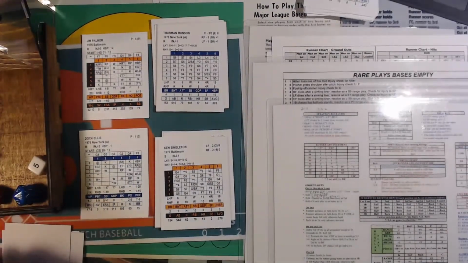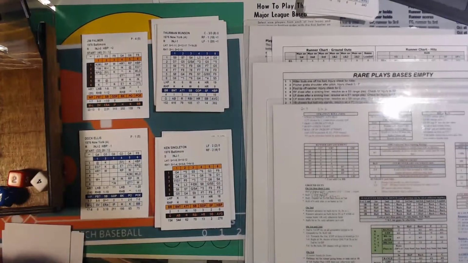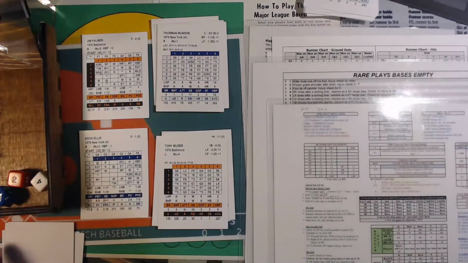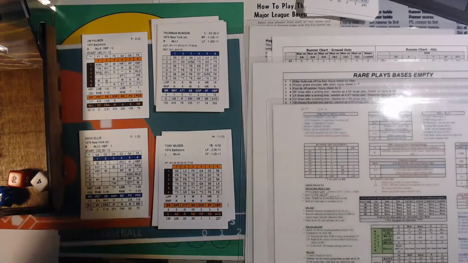Kenny Singleton, 3-5. So walk. Nope, not a walk. Not enough for a walk. So we're rolling off of Kenny Singleton, 2-4, and that's line and caught by Chambliss. Top of the 8th. Oh, that's only 2 outs. Oh, wait, no, that's the outs. Top of the 8th. Munson, Chambliss, and Carlos May against Jim Palmer.